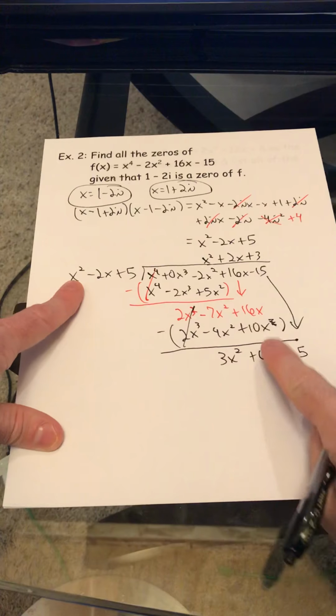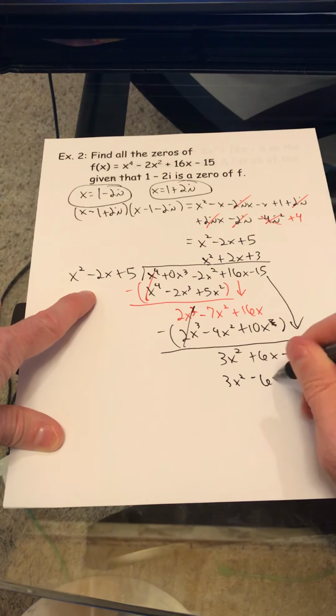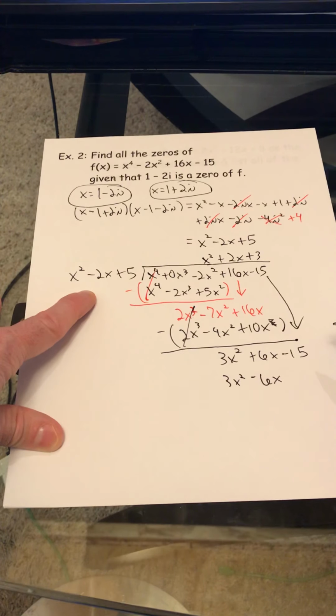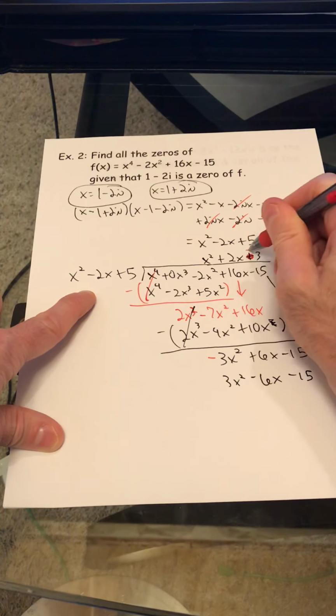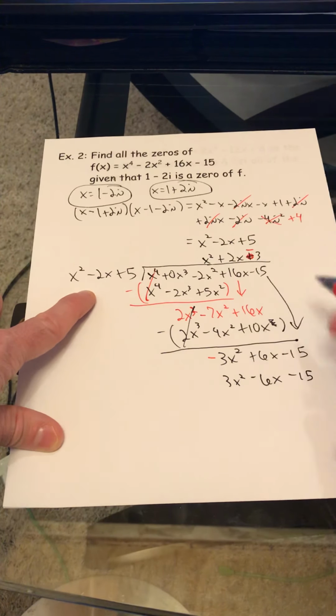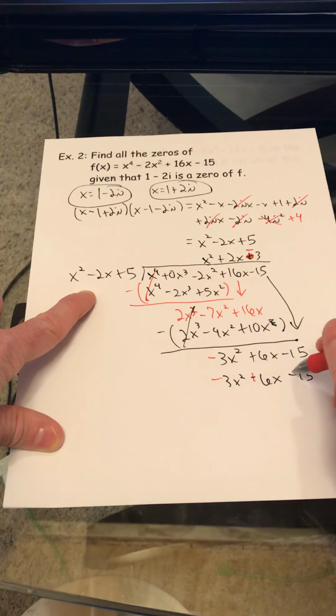So from there, 3x squared minus 6x, and minus 15, and let's see, that's actually a negative 3. I was like, something's not going to match there. So that is a negative 3, which will change all of these.